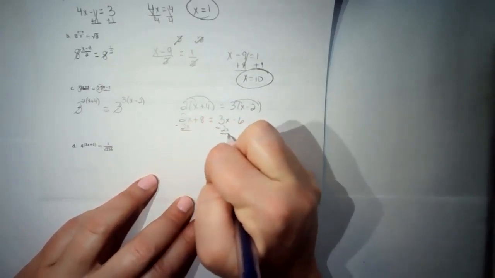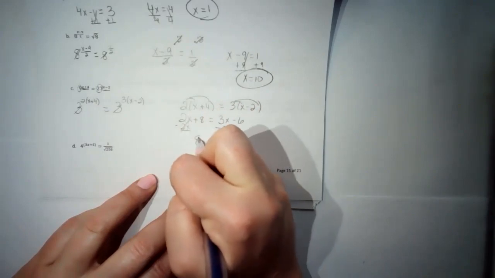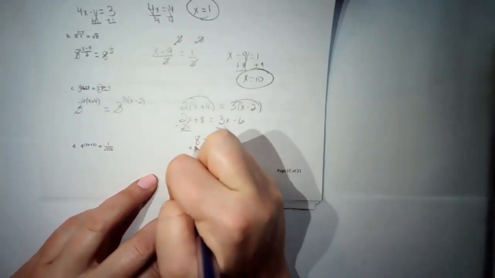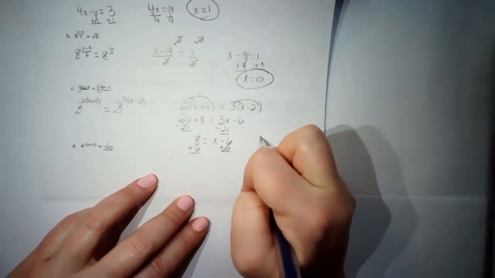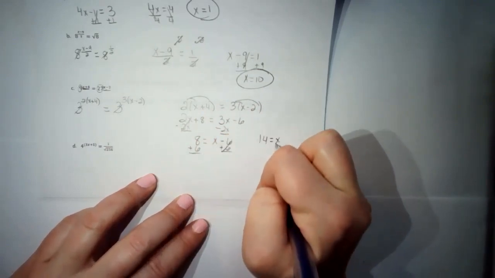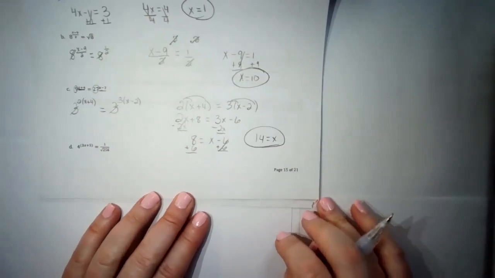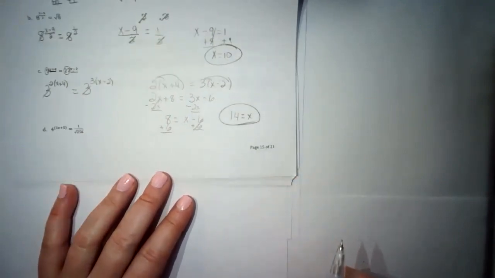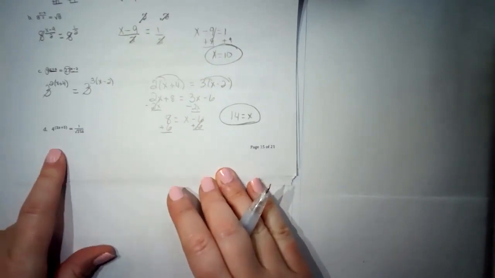I'm going to subtract my 2x because I like to have a positive variable. But whichever way you move, you should end up with x equals 14. And there you go. See what we did? Does that make sense? That's going to come in handy for this next one.